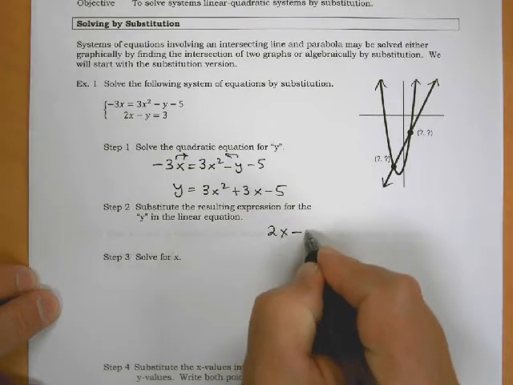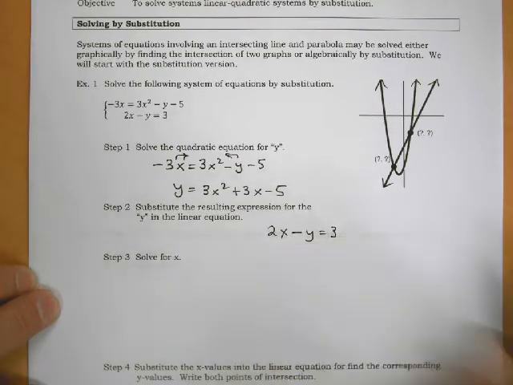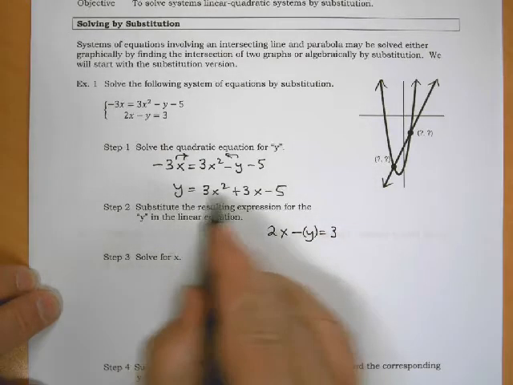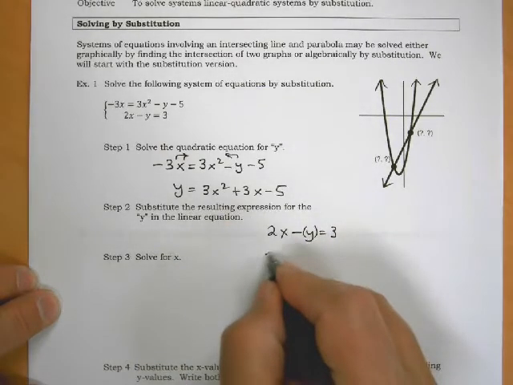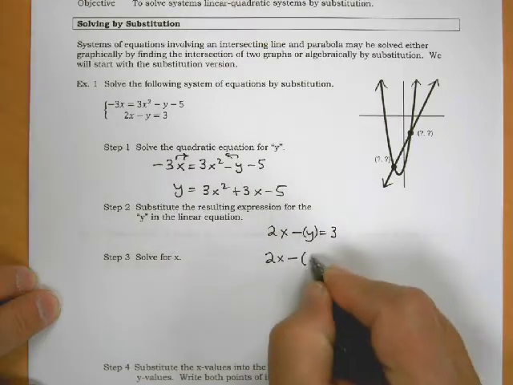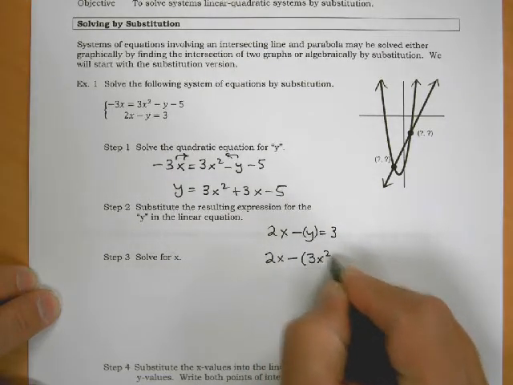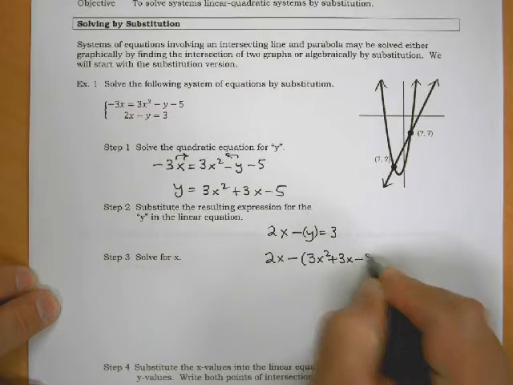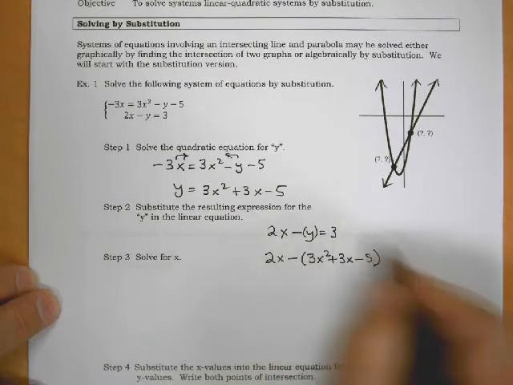2x minus y equals 3. Just copy that. And in place of that y, we're going to stick this expression. And it's a good idea to put it in parentheses like I just modeled there. So that would be 3x squared plus 3x minus 5. And then we finish it off with equals 3 over here.